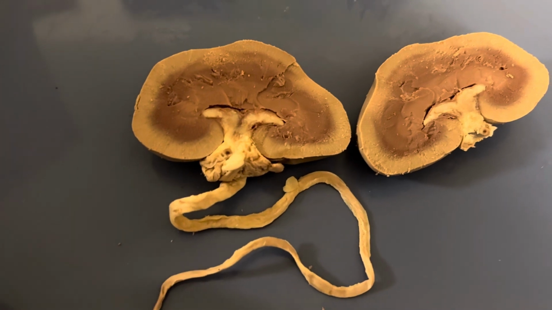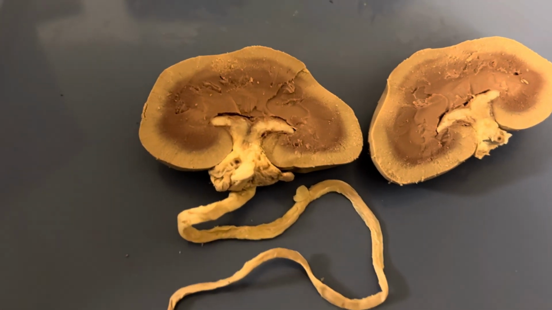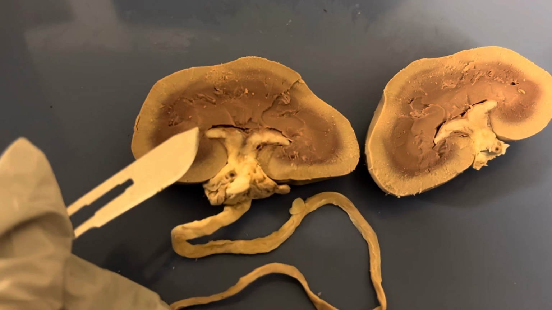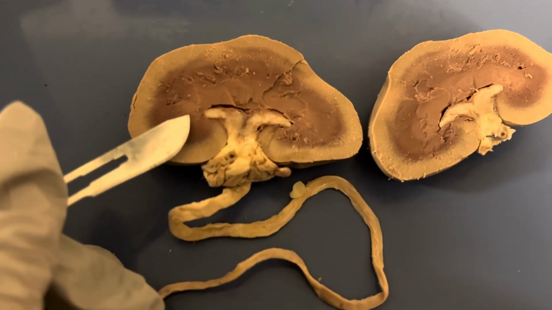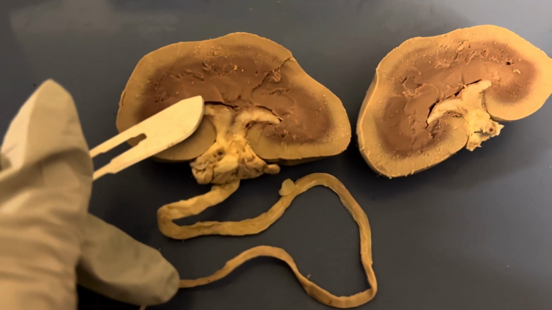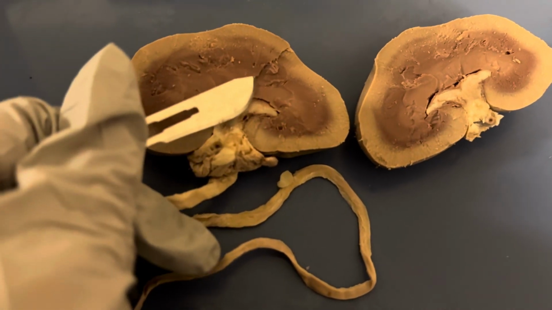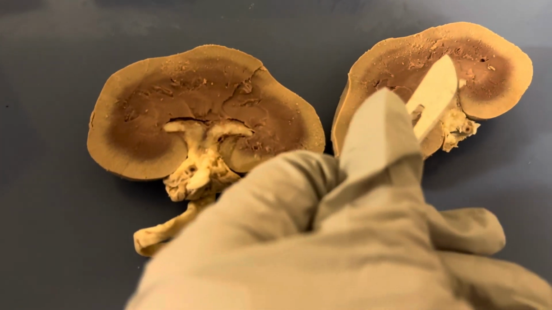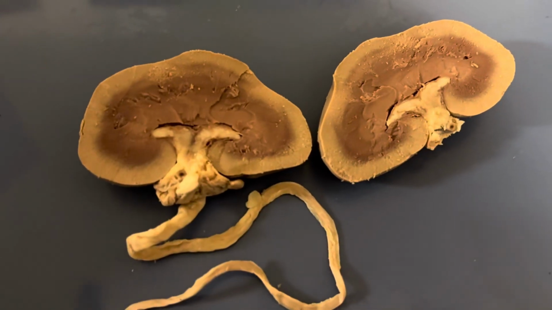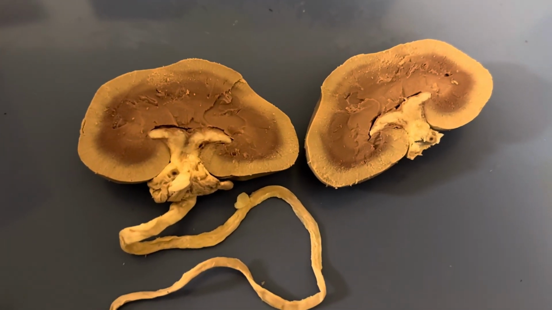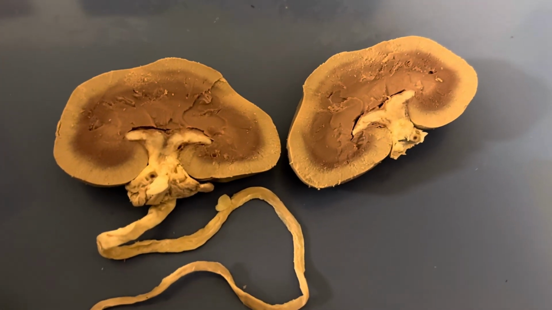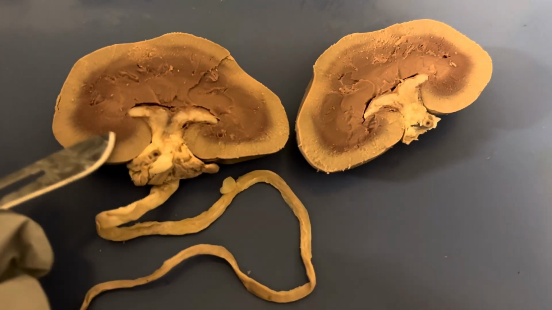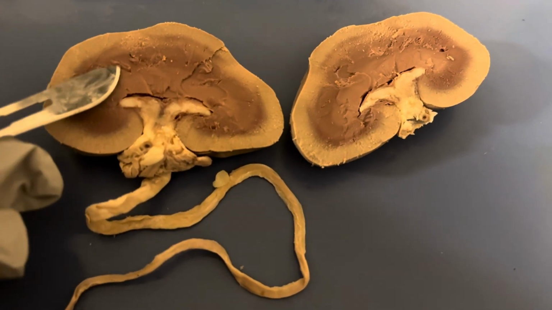So if you look closely enough, it's kind of hard to see with this lighting, but the medullary or the renal pyramids are these sections here called the pyramids, and these are on both of the kidney sections. And then the base of the pyramids is the renal cortex. So it's these parts here.